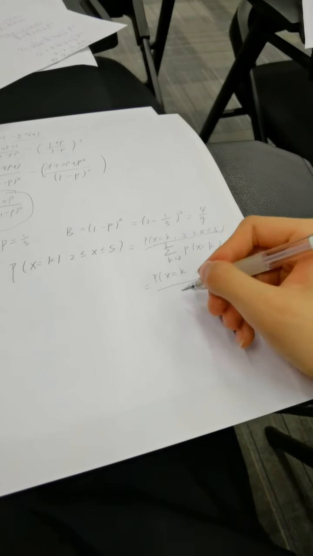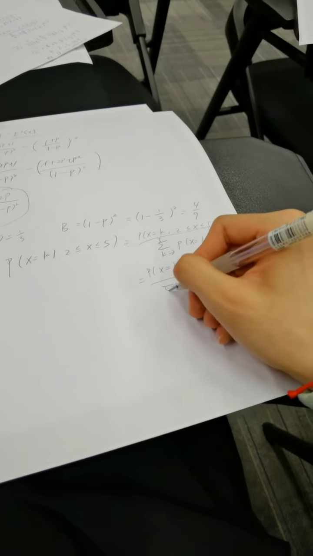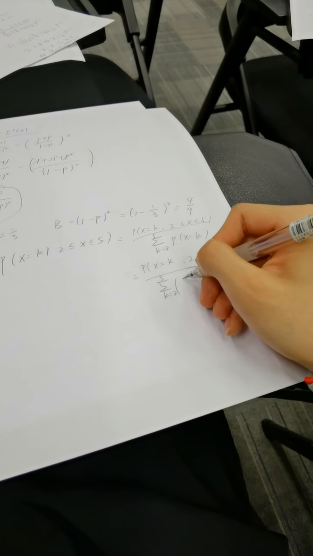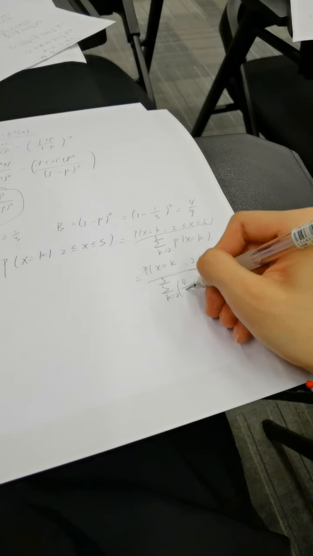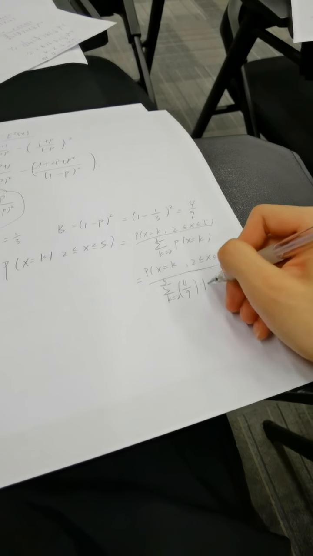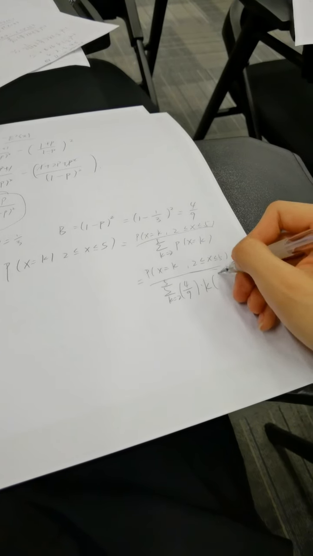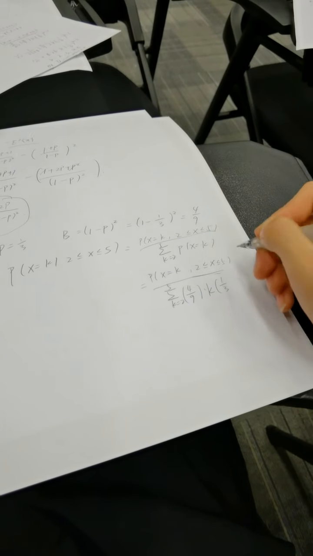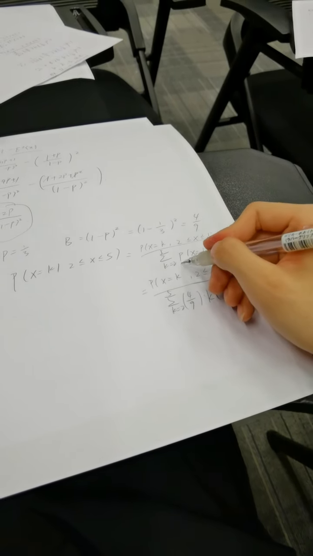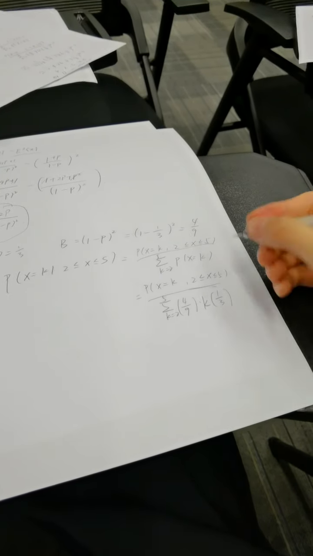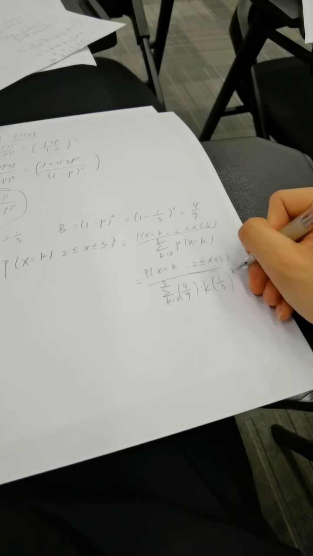This equation we can directly use, which is the sum of k from 2 to 5, 4 divided by 9, this is b times k, and p they already told us, which is 1 divided by 3. Because this equation is directly from the question, it is easy for us to calculate.